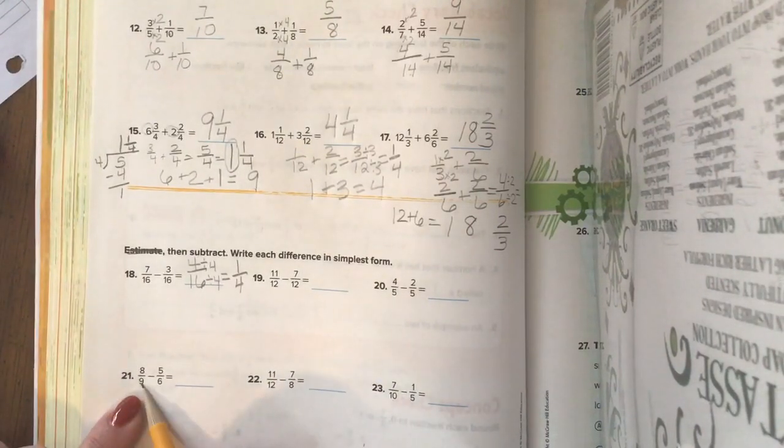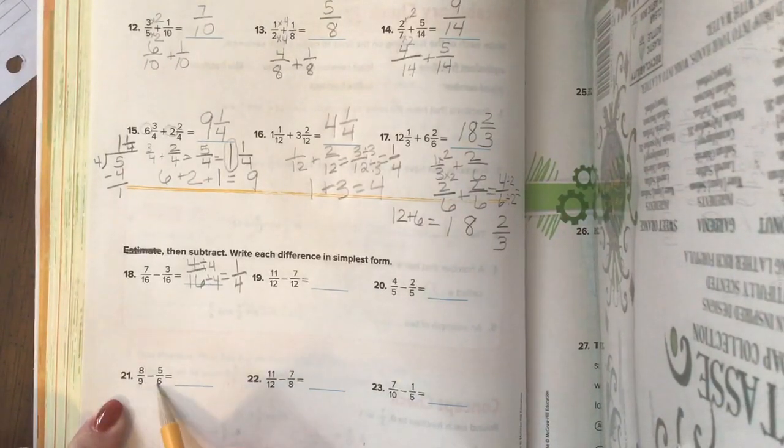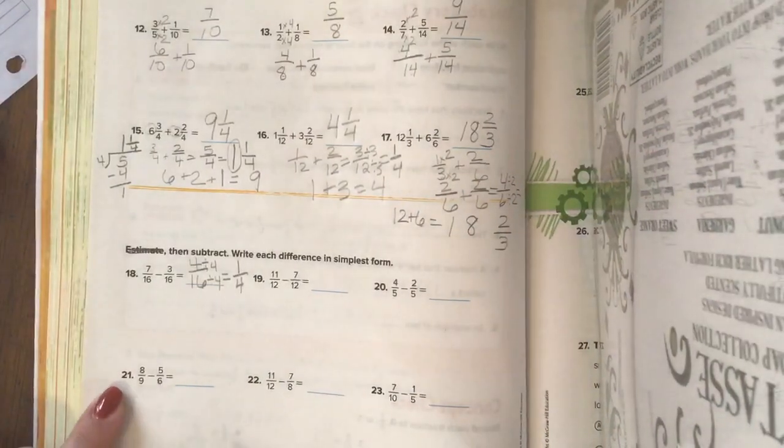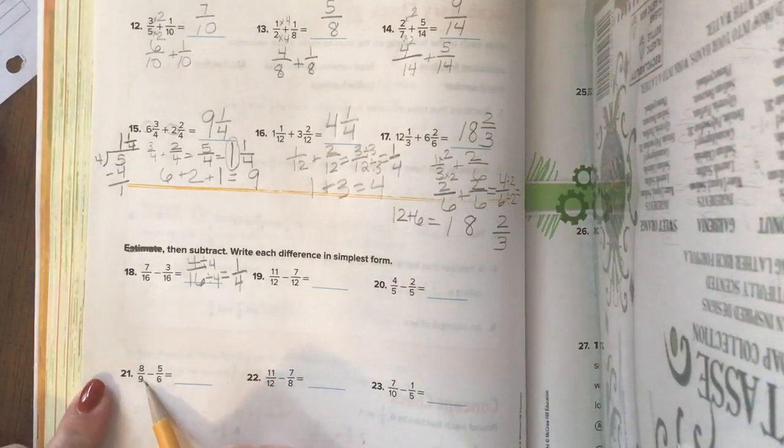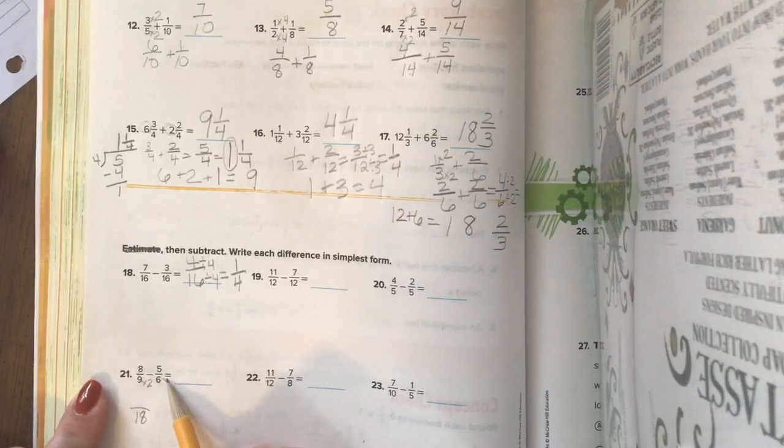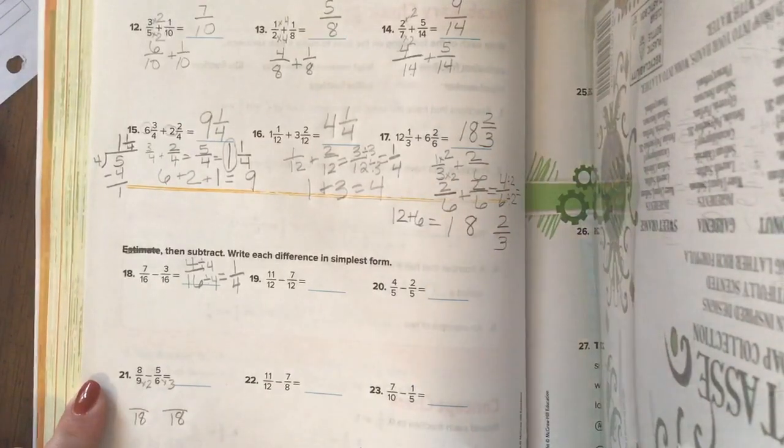Number 21, like fractions? No, they are not. We are going to change the bottom numbers to be the same. And just looking at these numbers, you might want to use 54. But I also know that 9 can turn into an 18 if I multiply it by 2, and 6 can turn into an 18 if I multiply it by 3.